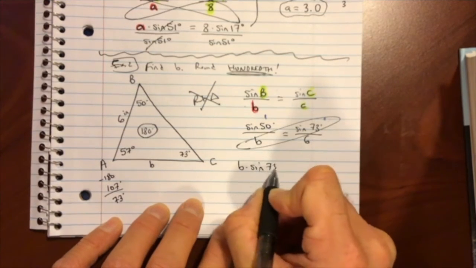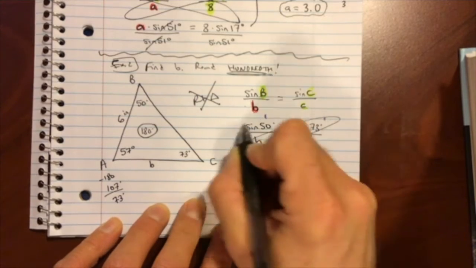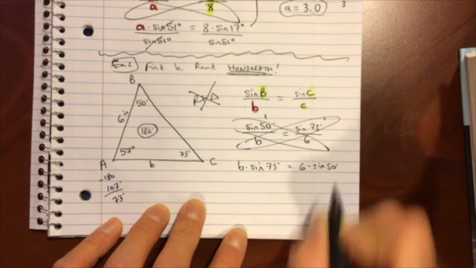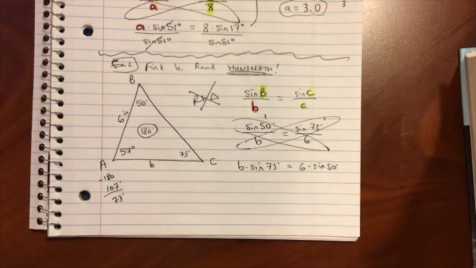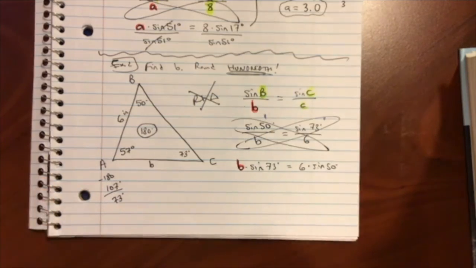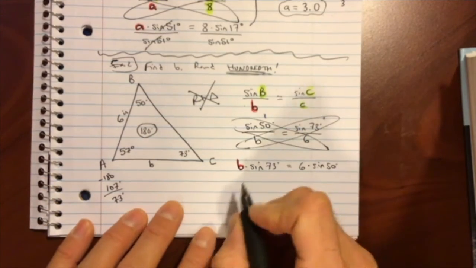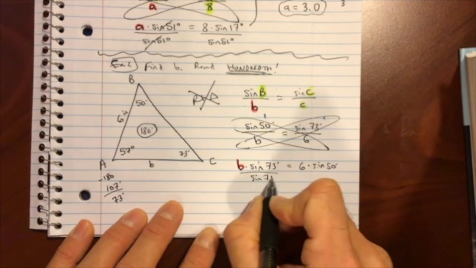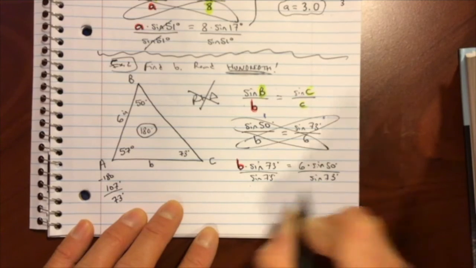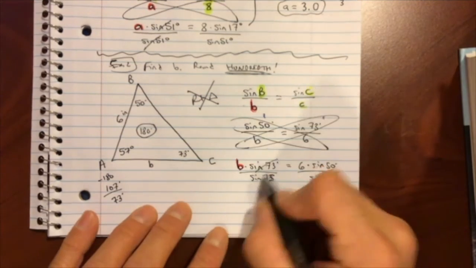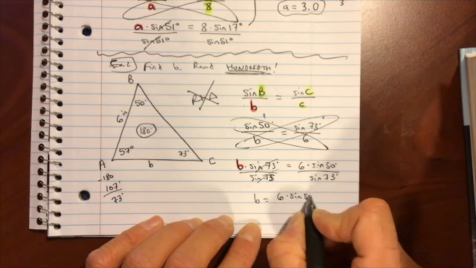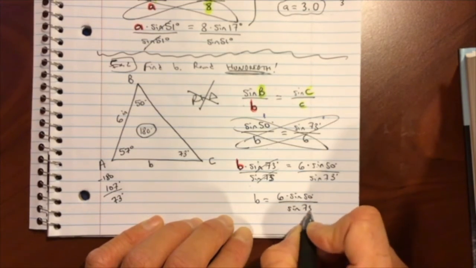Little b times the sine of 73 equals 6 times the sine of 50 degrees. Oh, draw a loop. Got to get the little b by itself. If you don't know where little b is, you're not looking where I'm looking. There's little b. So once again, same thing as the last problem. Divide by the sine of 73. How's my handwriting, everybody? Pretty crappy, huh? Yep. Little b equals 6 times the sine of 50 degrees all over the sine of 73.